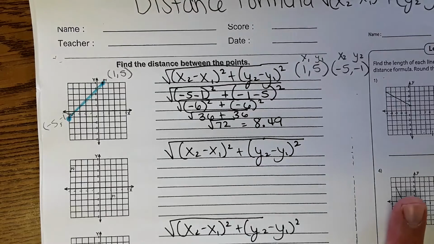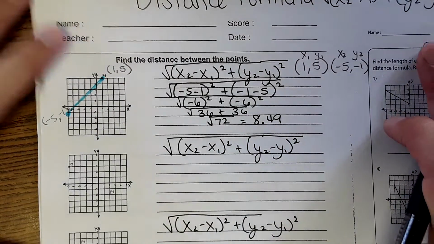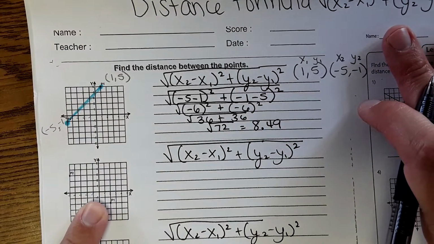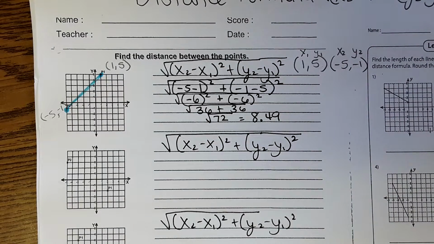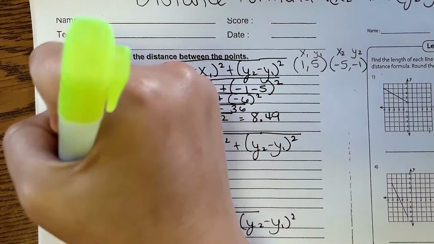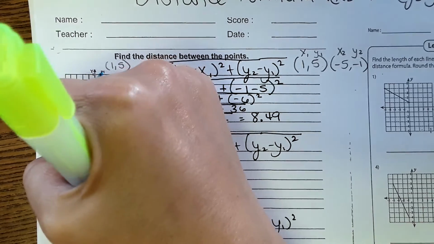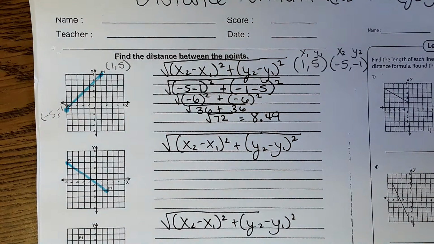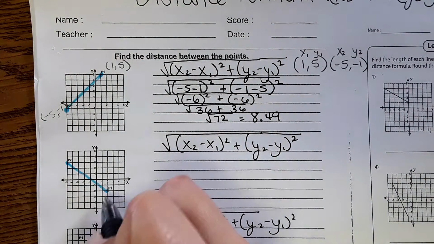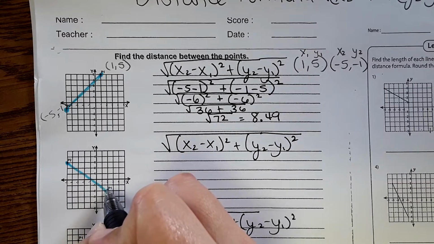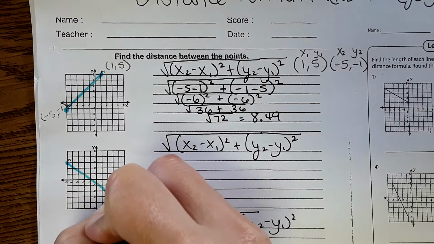Okay, now we're going to continue that for the next couple examples. So here in the second example, I have point 1 right here and point 2, and then I'm finding the distance between those 2 points. Point 1 right here is at 2, -2.